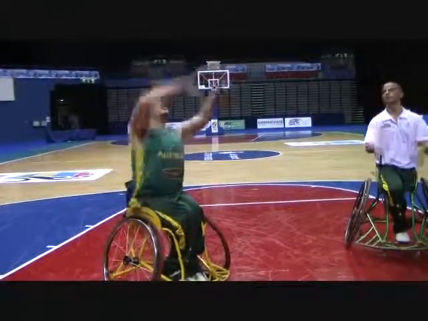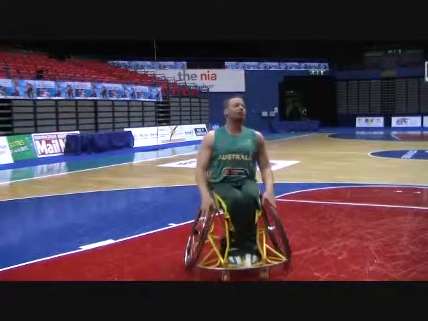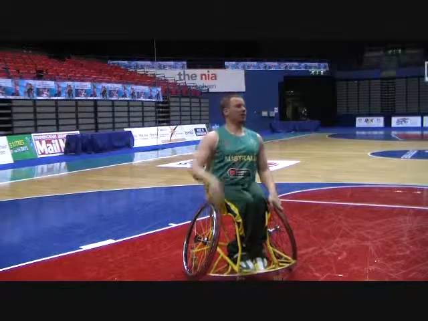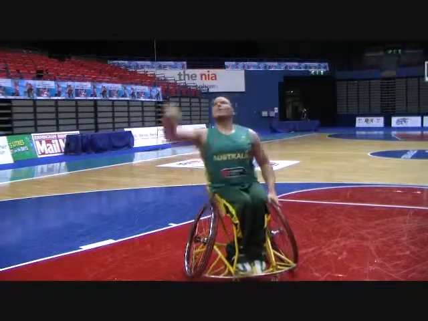Class 3 players are comfortable rebounding overhead with both hands. However, they have limited stability reaching sideways and will typically hold the wheelchair for balance with the offhand, as Sean Norris of Australia demonstrates here.